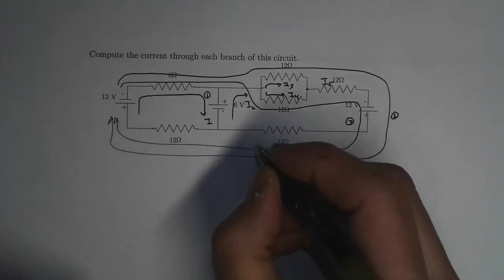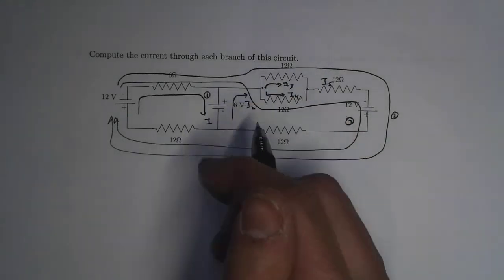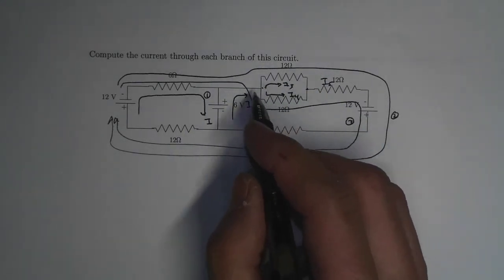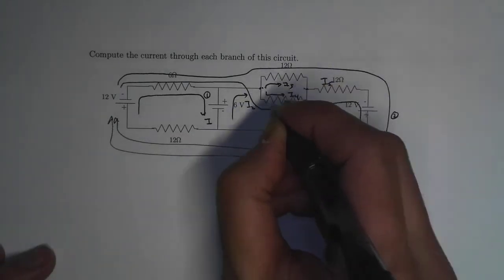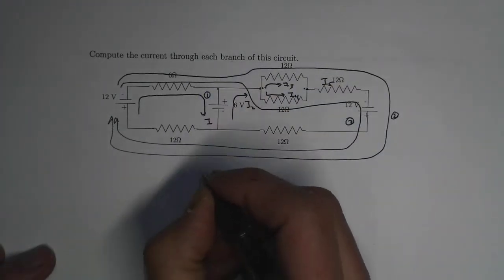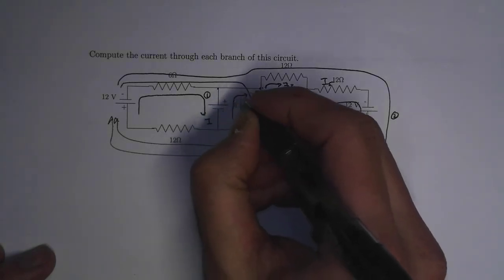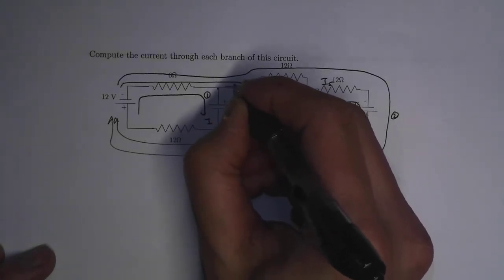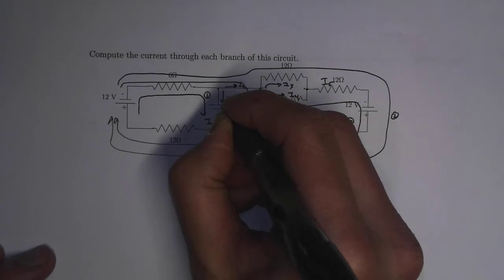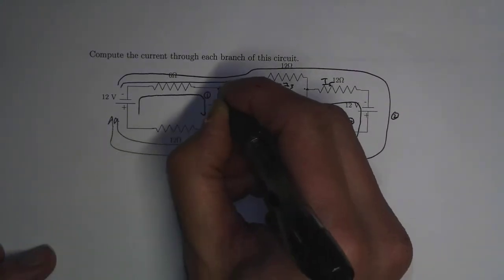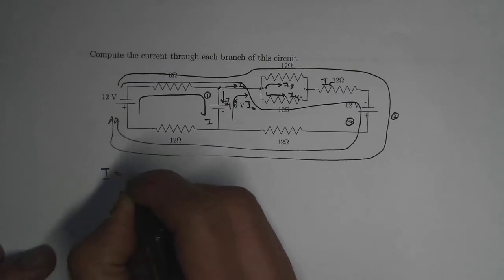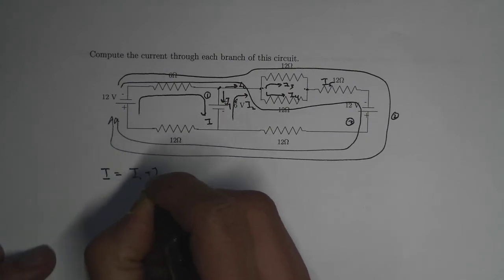All right. One thing that we can state immediately is that at these junctions here, and at this junction here as well, and of course, I should be careful. So that's I2 going this way, right? And then I1 going this way. Right. So at this junction here, I is equal to I1 plus I2.